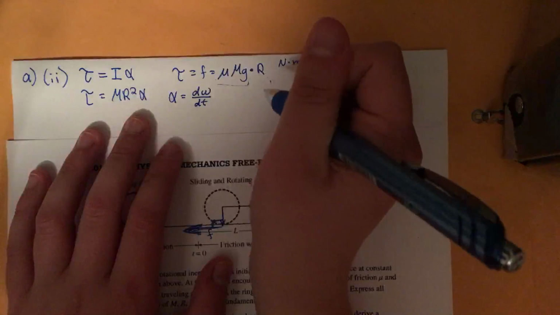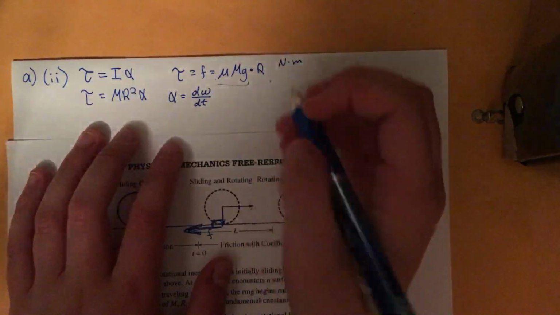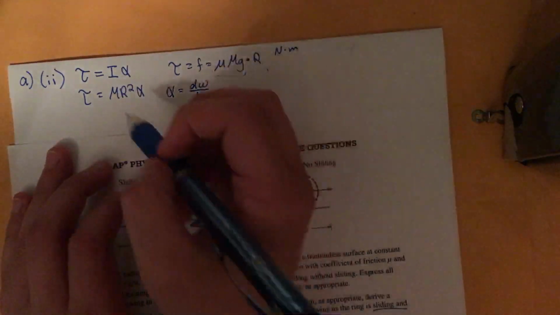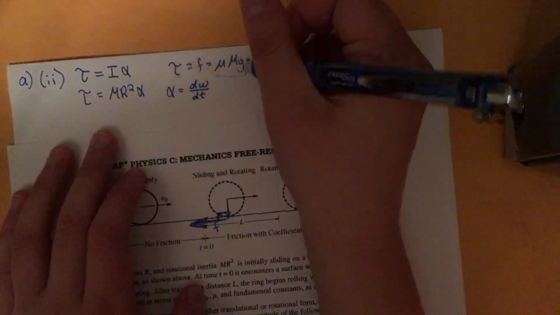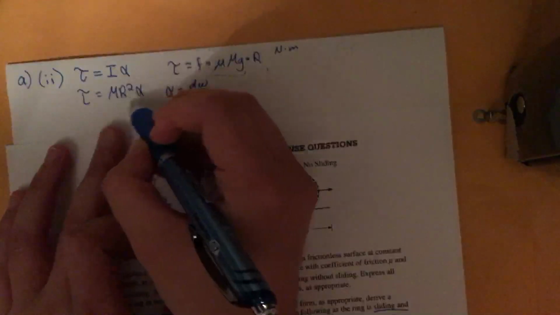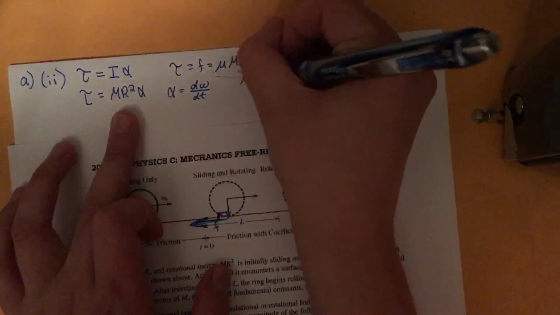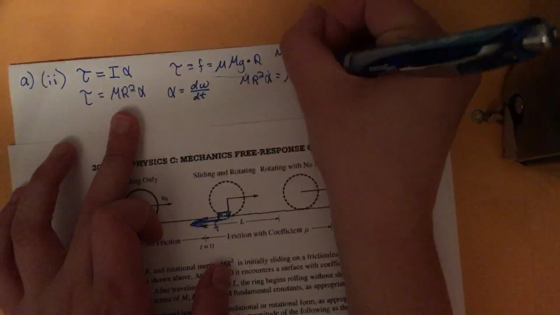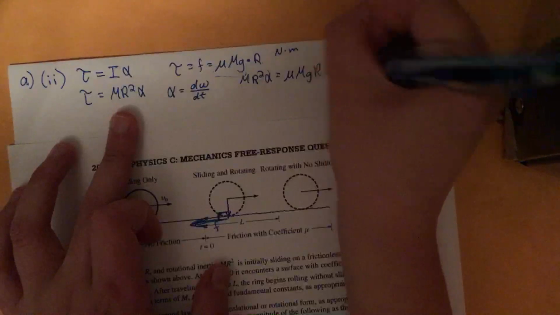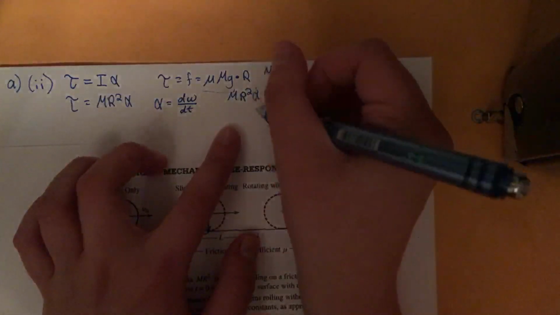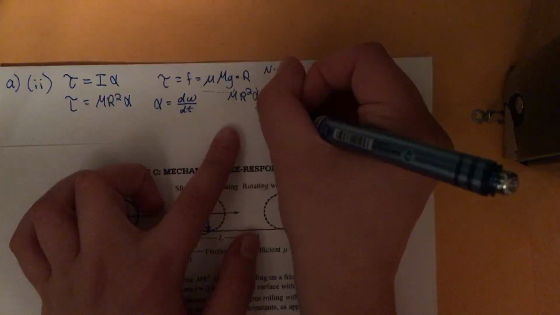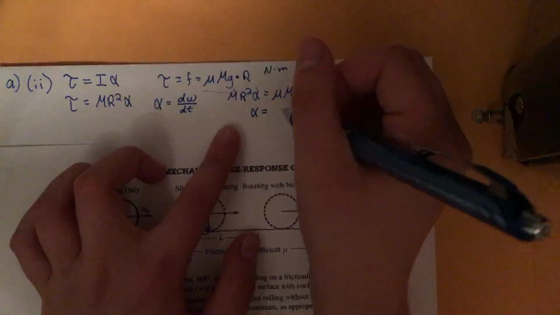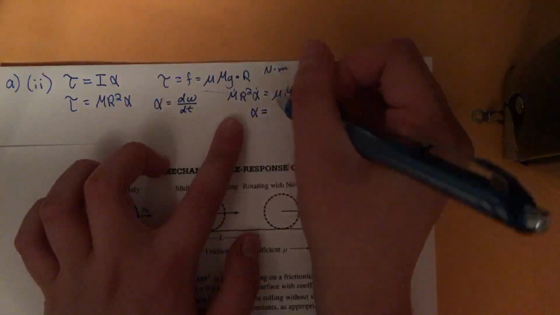So we take these two equations, we take mr squared alpha, equal to mu mg r. So let's try to get alpha to one side. So alpha is equal to, here the mu's cancel.